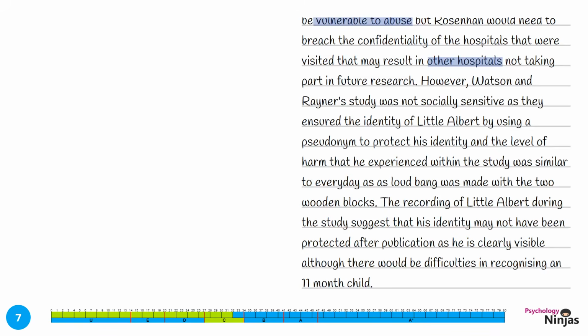Again, both how Watson and Rayner's research is and isn't socially sensitive has been outlined. It isn't socially sensitive because of the protections to his identity, and the fact that within the study a similar level of harm was being experienced. However, we've said that there is footage of little Albert where he's clearly visible, and then we've countered it again by talking about difficulties in recognising him. There may also be some dispute over whether little Albert was still alive when the publications happened.